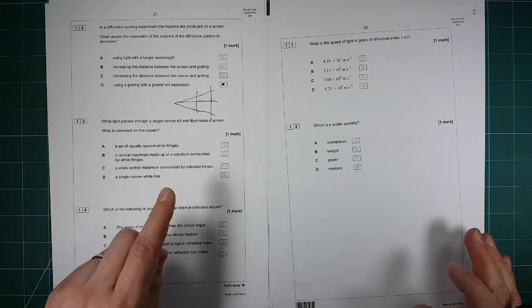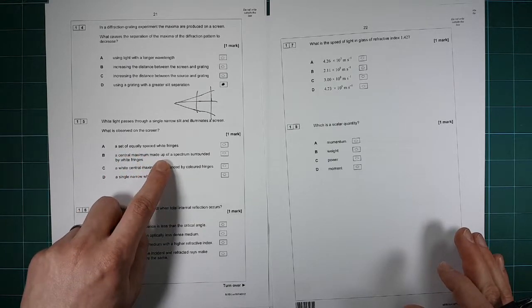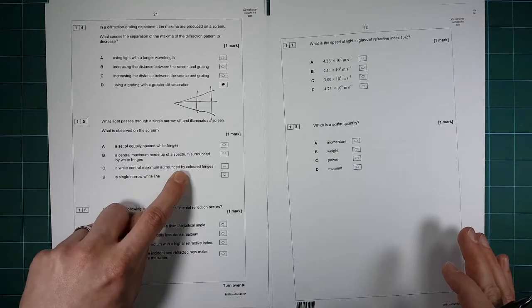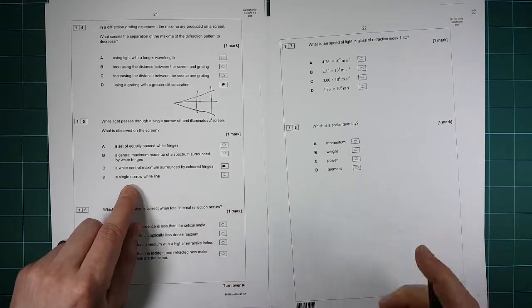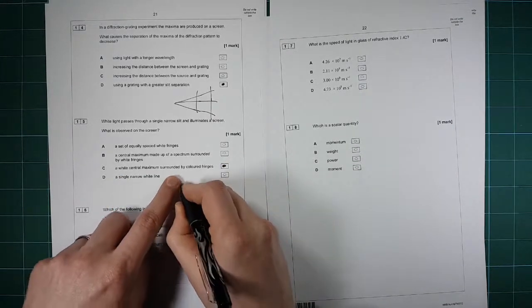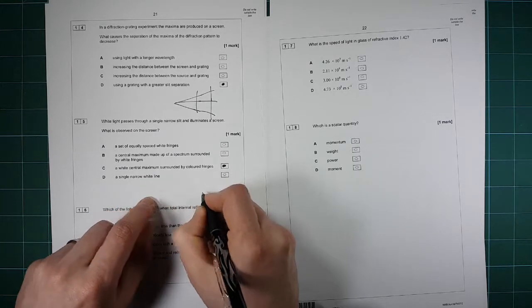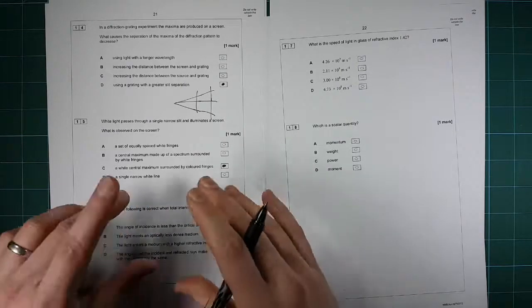White light passes through a single narrow slit and illuminates the screen. What is observed? You need to know this pattern off by heart. Nope, the central maximum made up of a spectrum? Nope, the central maximum is white. So the central maximum is white, surrounded by coloured fringes, that's it. A single narrow white line, no, you wouldn't see that. You'd see white in the middle, and then a spectrum on the outside going to red near the outside, and then you'll see a funny spectra coming out the other way as the colours all merge with one another in different ways.